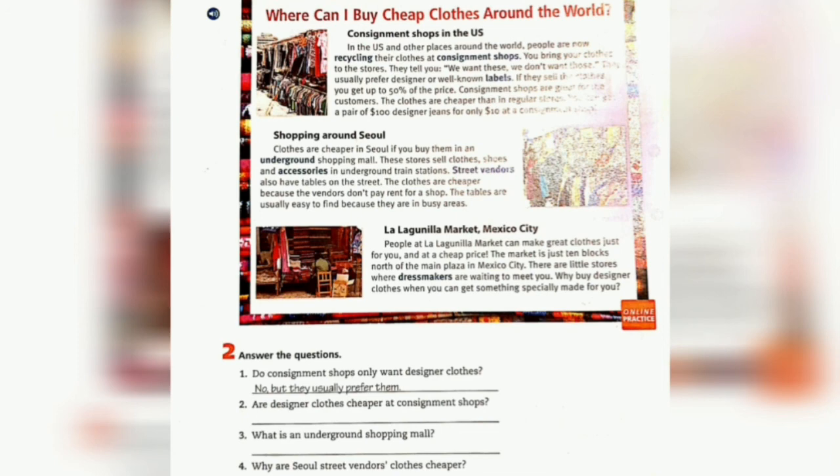Page 48. Reading. Where can I buy cheap clothes around the world? Consignment shops in the U.S. In the U.S. and other places around the world, people are now recycling their clothes at consignment shops. You bring your clothes to the stores. They tell you, "We want these, we don't want those."